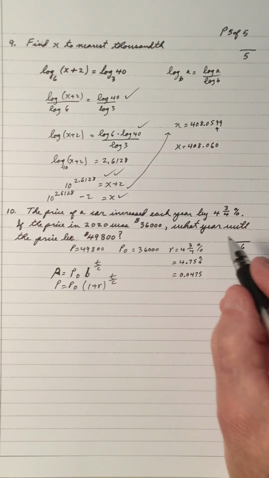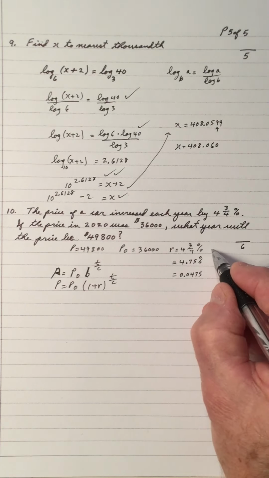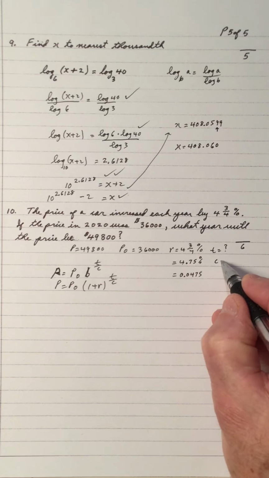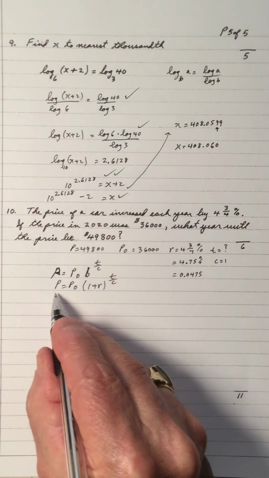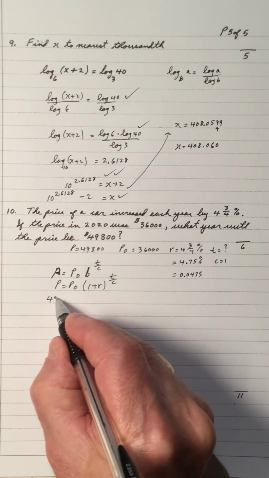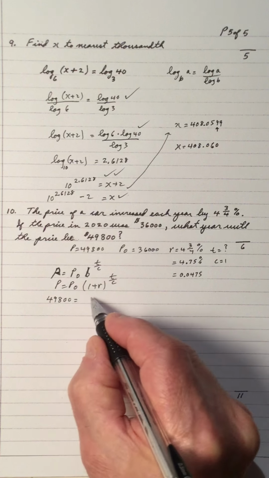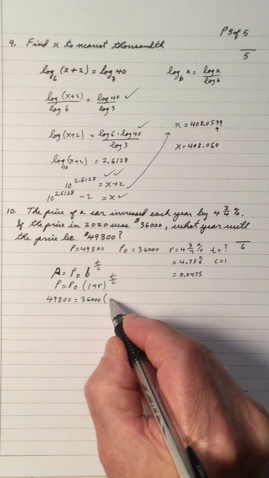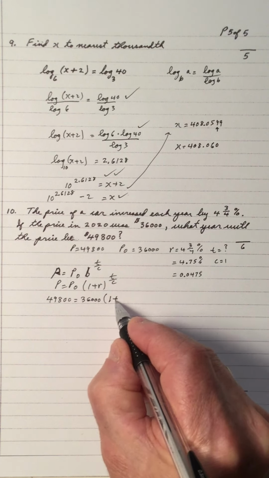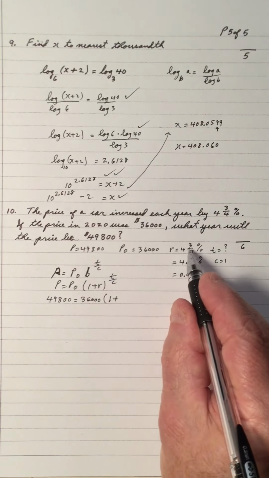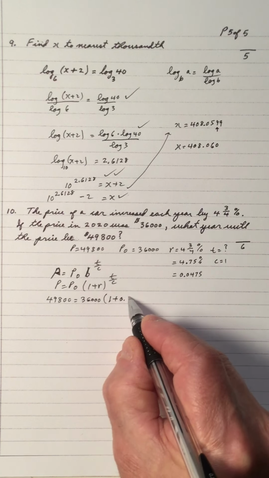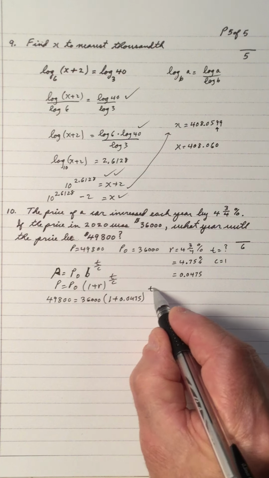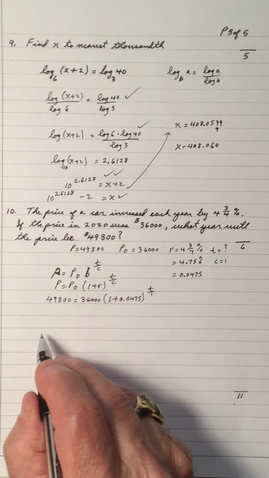And we want to find the time, and it's happening, C is every year. So P is 49,800. P0 is 36,000. We have 1 plus the rate, 4.75% is 0.0475. And we want to find T, and C is 1.